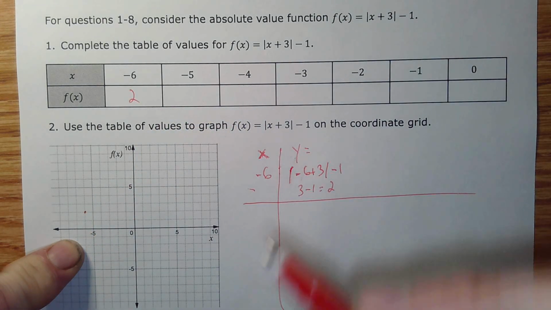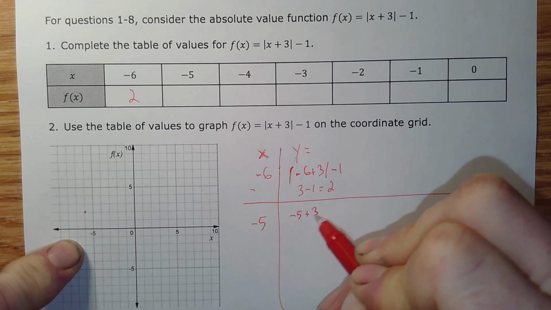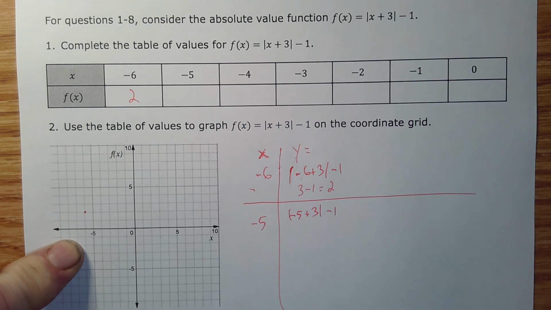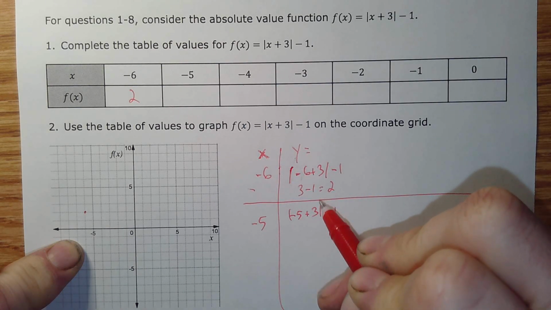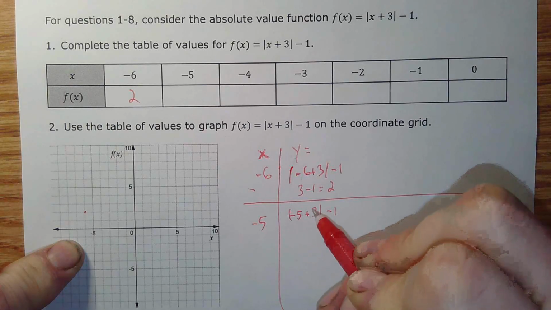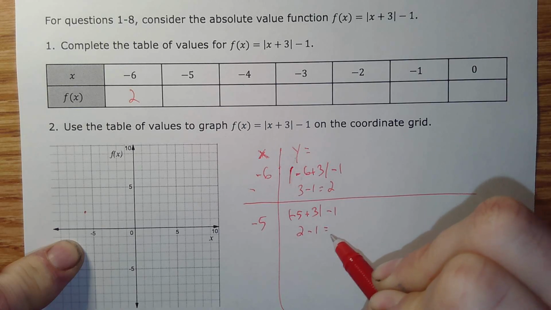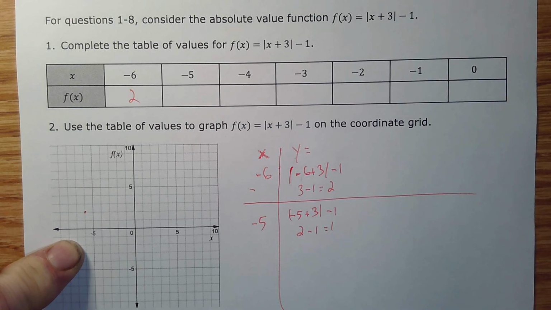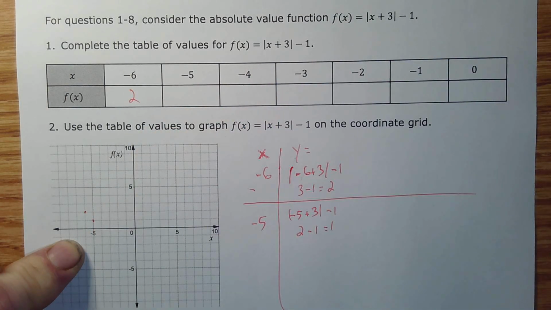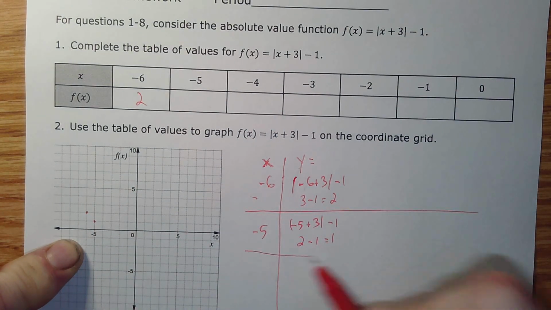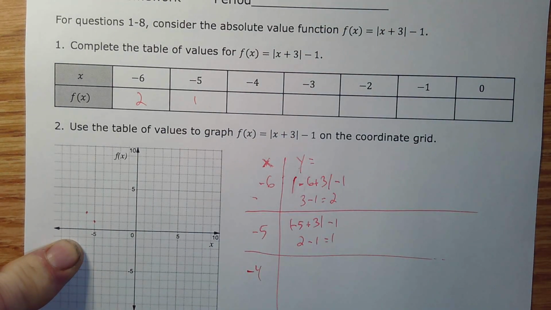Okay, so if I have a -5, it's going to be -5 plus 3 inside my brackets, so that's -2, minus 1, the absolute value of -2 minus 1, which is 2 minus 1, which equals 1. So at x is -5, y is 1. Now let's do -4.